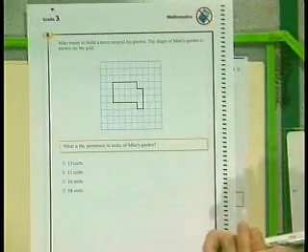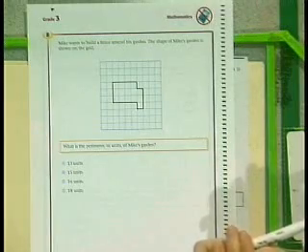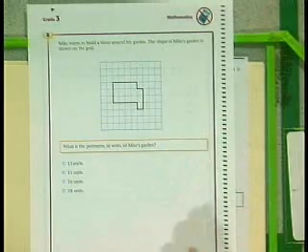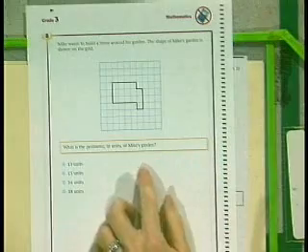Mike wants to build a fence around his garden. The shape of Mike's garden is shown on the grid, and here it is. What is the perimeter in units of Mike's garden? So what we did was we just enlarged the question a little bit so you could see it a little bit easier on your screen.